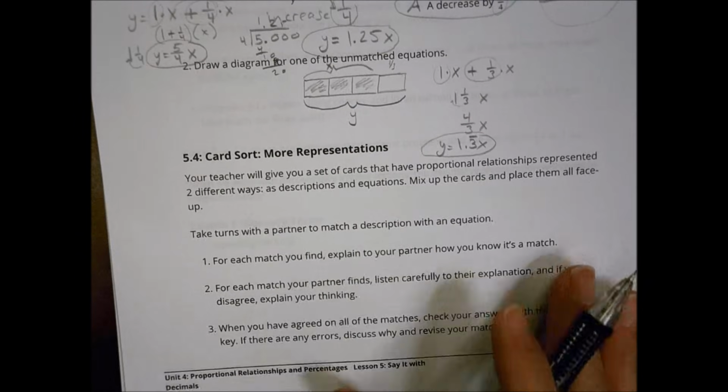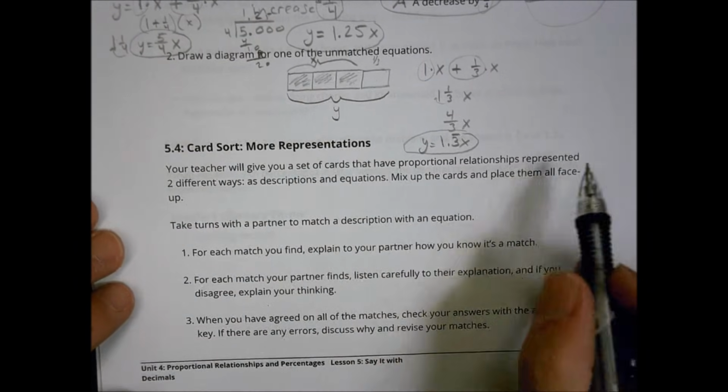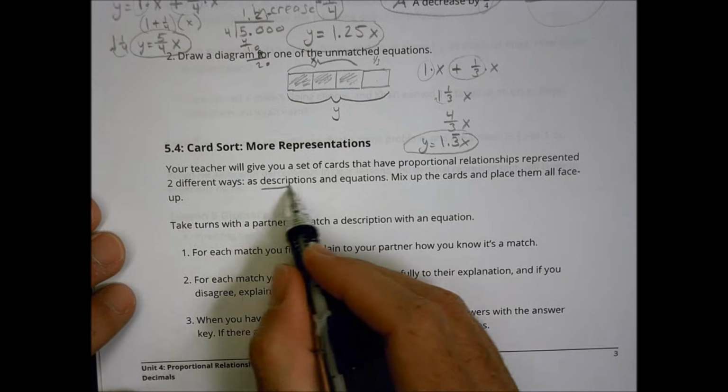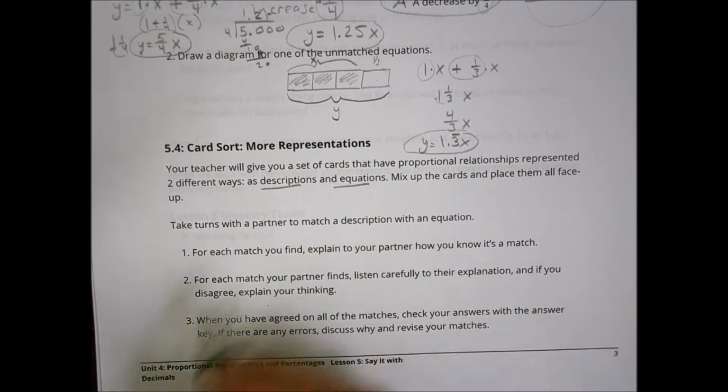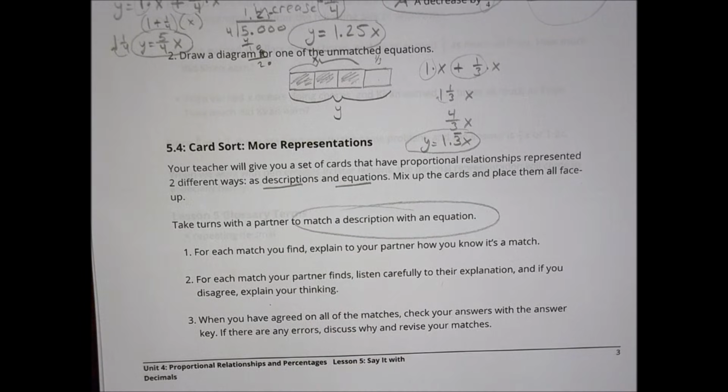Your next activity is an in-class activity, just doing some card sort, and your teacher gives you a set of cards that have proportional relationships represented 2 different ways as descriptions and equations. So your job is to match the description with an equation. So your teacher will give you those cards for you to practice that. Good activity for you to do.